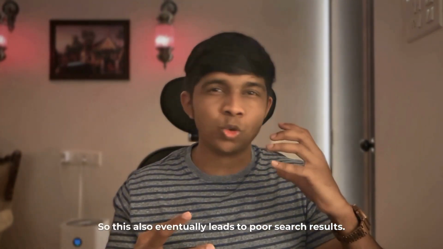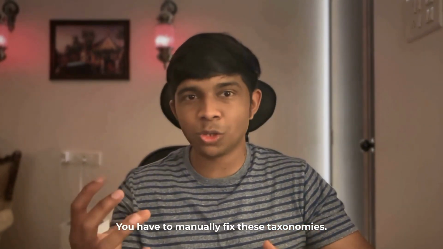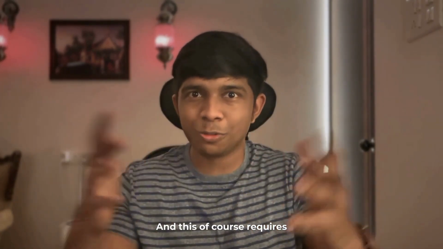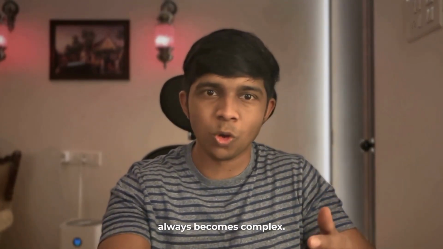So this also eventually leads to poor search results. You have to manually fix these taxonomies. And this, of course, requires humans to do it. So it's very expensive to do. And then inventory migration, as I said, always becomes complex.